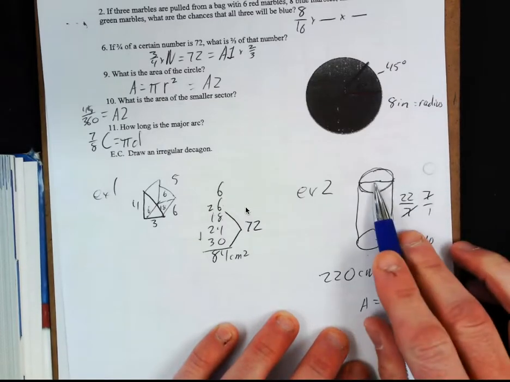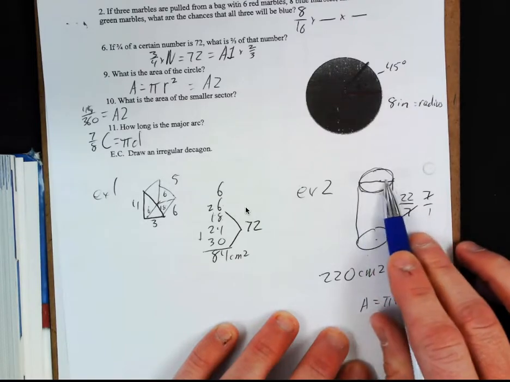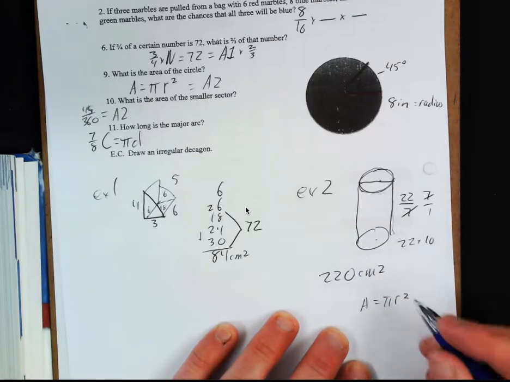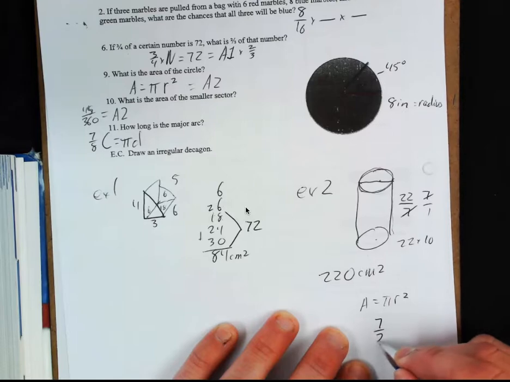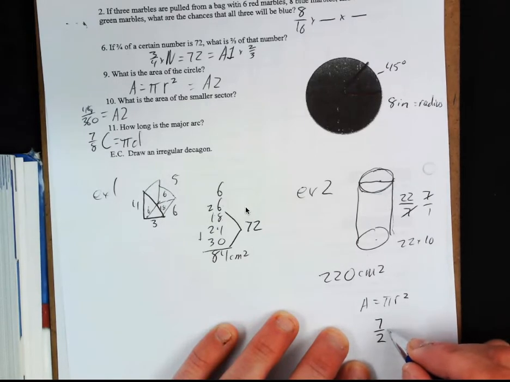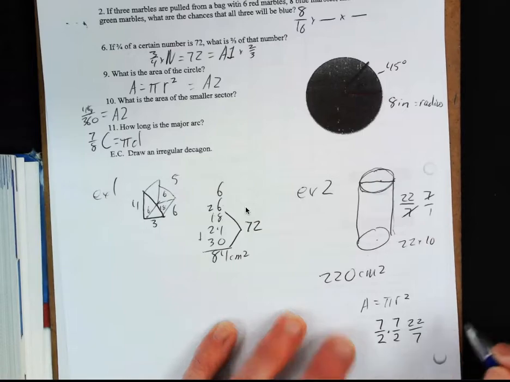Okay, challenge for me, guys. I don't have the radius, I have the diameter. So what I have to do, I have to take 7 and I have to cut it in half. Some of you would say it's 3.5. I agree, but that doesn't cancel with 22. So I'll keep it as 7 over 2 and square it. So that's literally 7 over 2 times 7 over 2 again times 22/7.